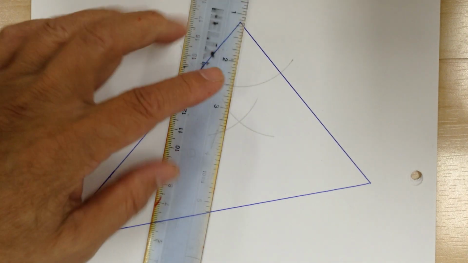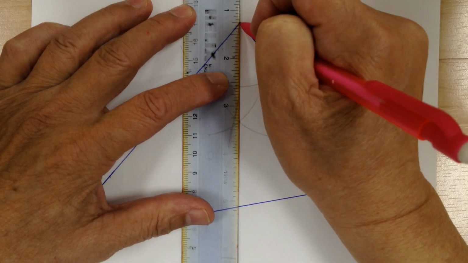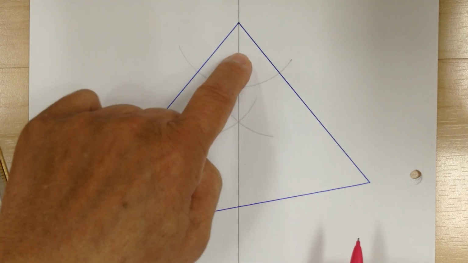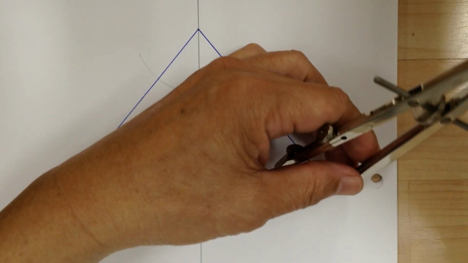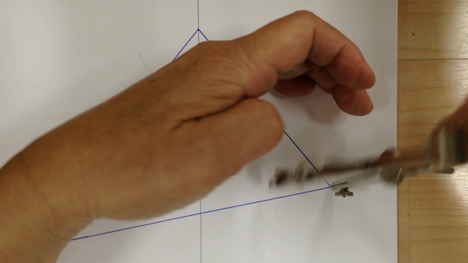Okay. So from here you draw this over here. So that's your angle bisector for this one, and just repeat for all three angles. Okay. So again, you can keep the same opening on the compass.